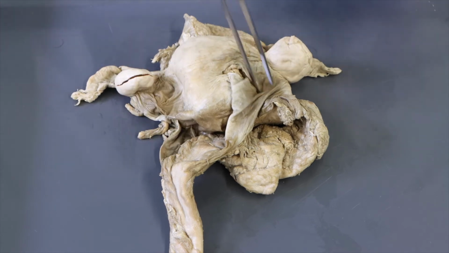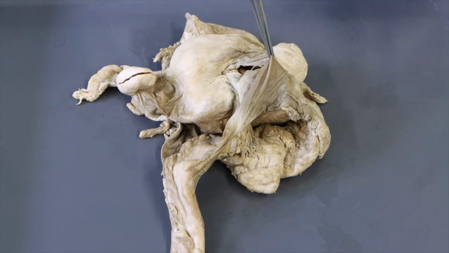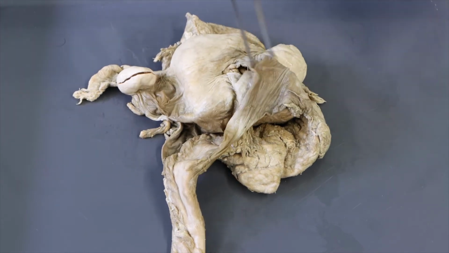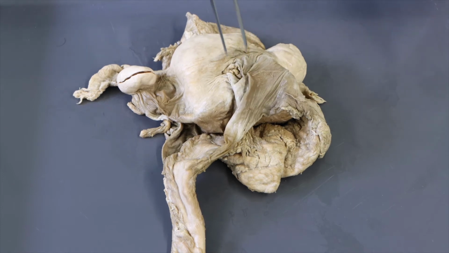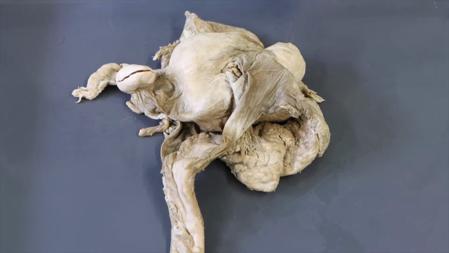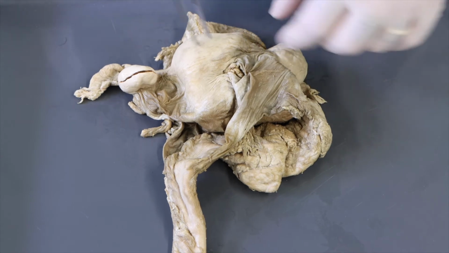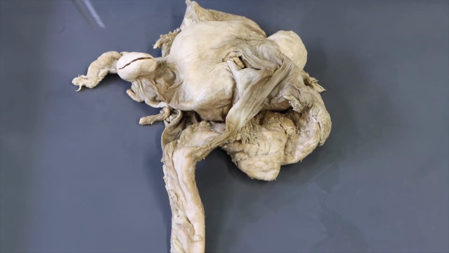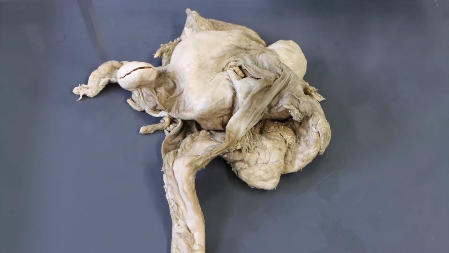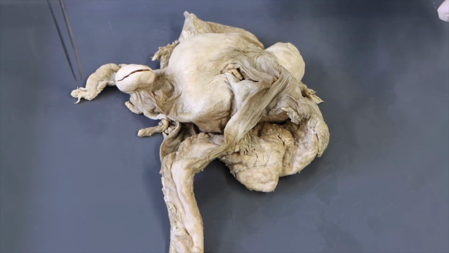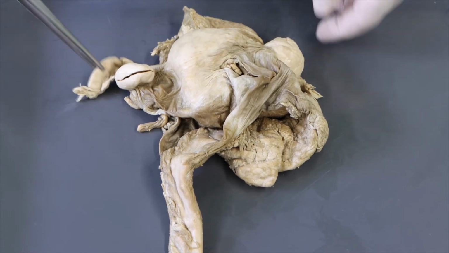This structure that you can see here is the ligamentum latum or broad ligament that we said is a duplication of the serous membrane or peritoneum that is covering the uterus, the uterine tube, and the ovary.